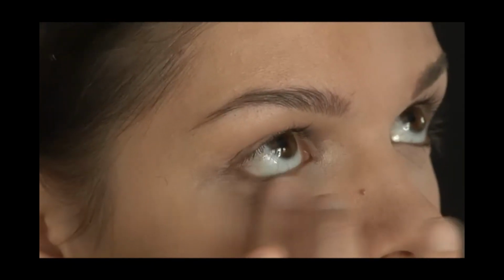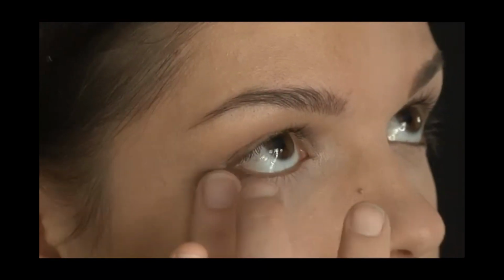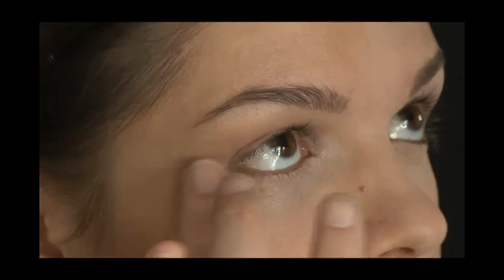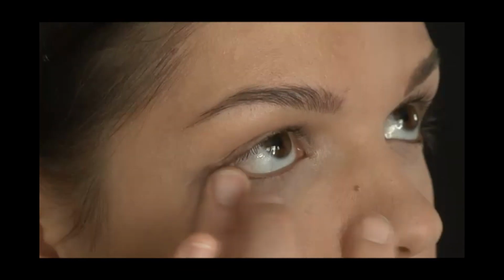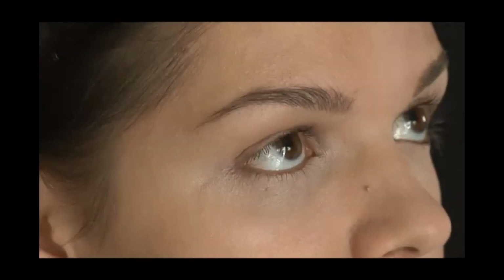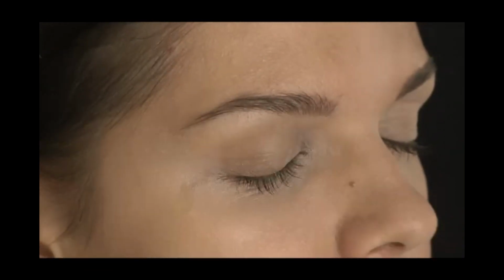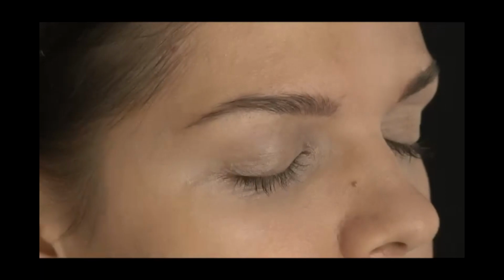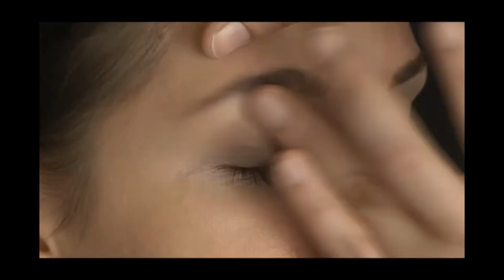And make sure that you get it inside. If there's any creases, you get it inside the crease so that when her eyes are powdered, there's not going to be anything left as far as product resting in the crease. Close your eyes. You want to make sure you do full coverage on top of the eyelid. Again, amazing base for your foundation later, and for your eyeshadow later.